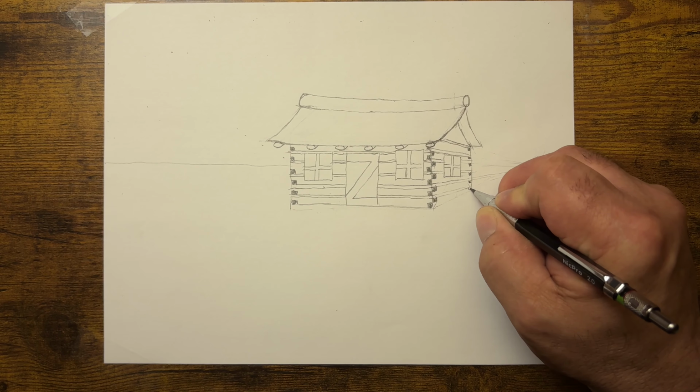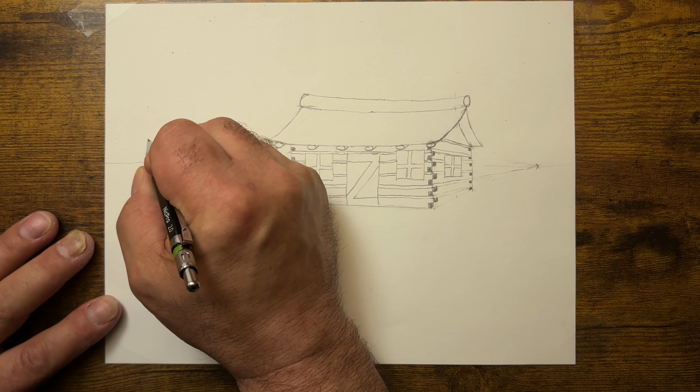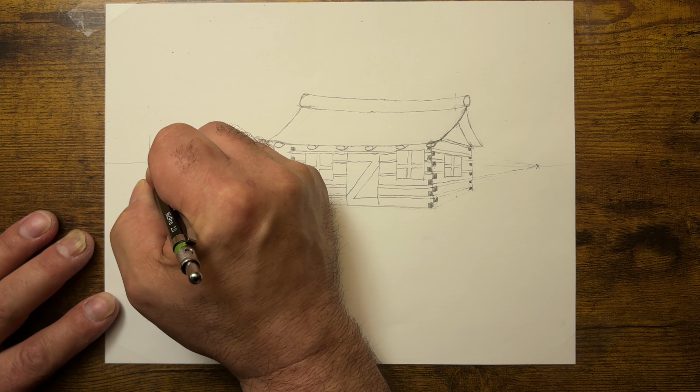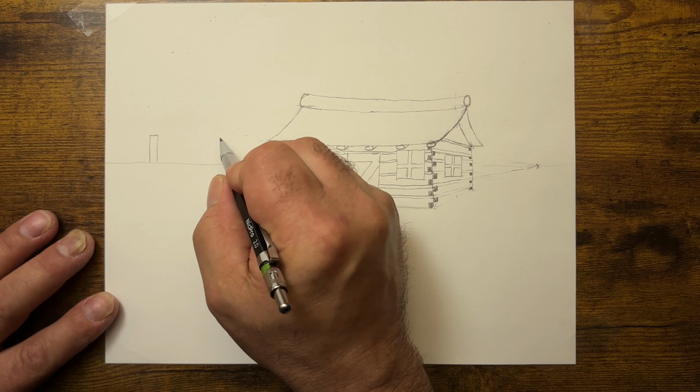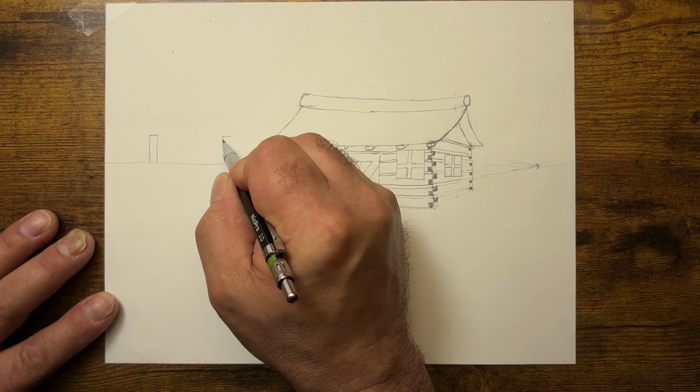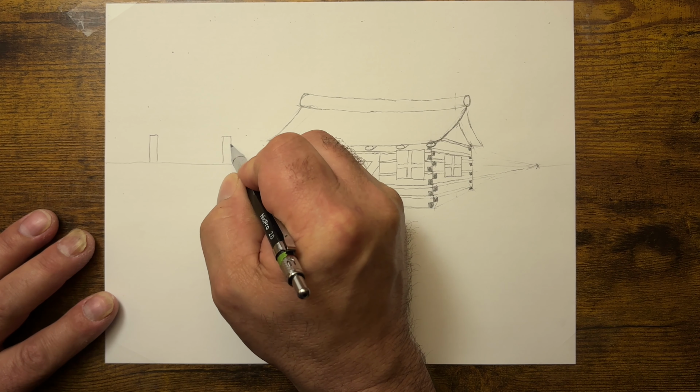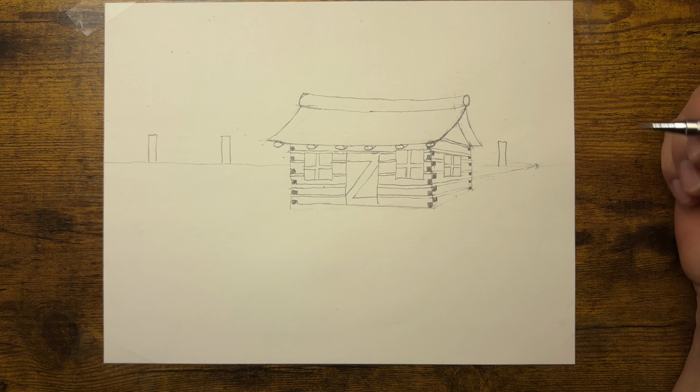Now our cabin is sitting all by itself, so let's add a fence, and that will cause the cabin to pop off the page more. Just a simple wooden fence, and put that across our horizon line.